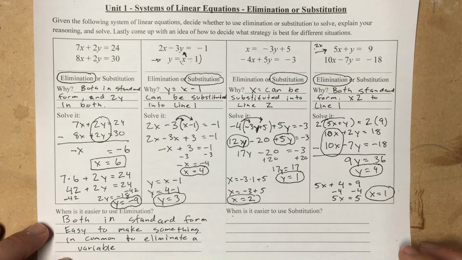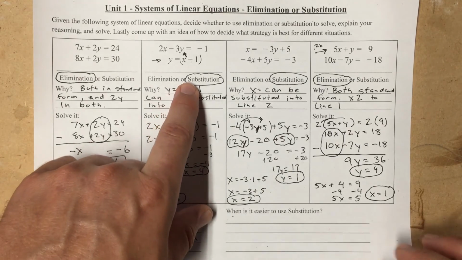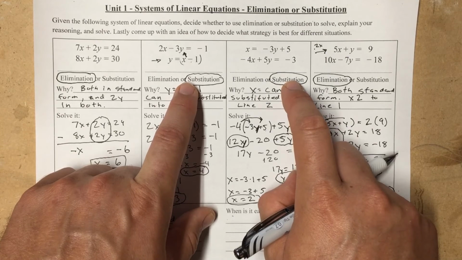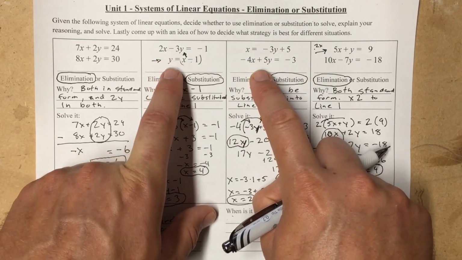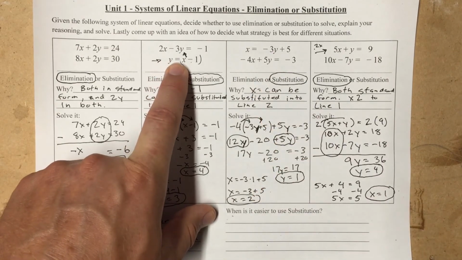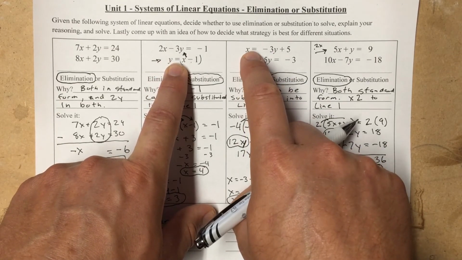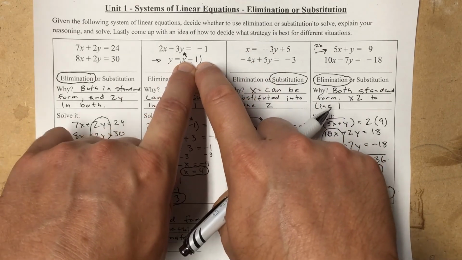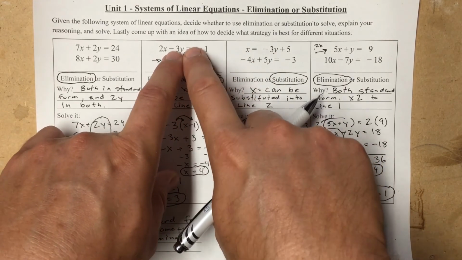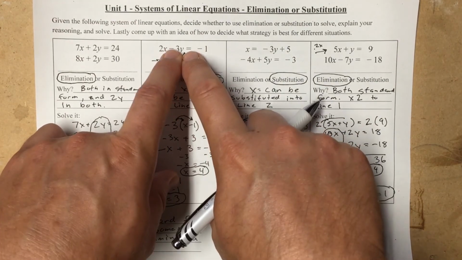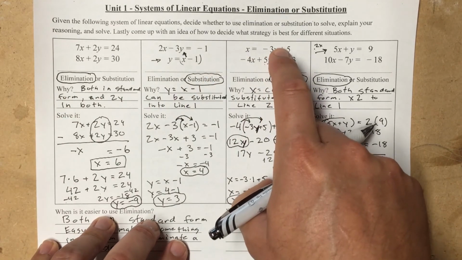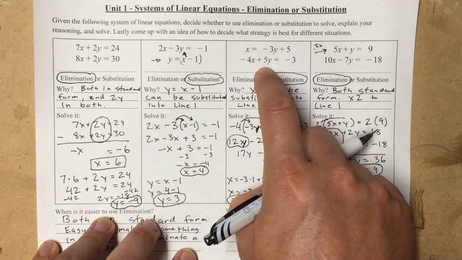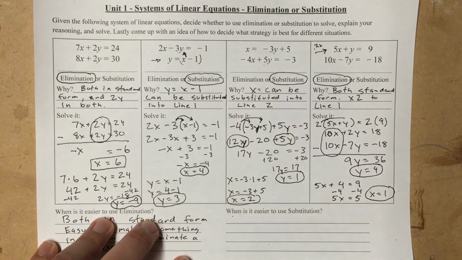When is it easier to use substitution? Now in the substitution examples, we didn't have both of them in standard form. Notice both of them were not in standard form. One was just like a y equals, and the other one was an x equals. So when one's like a y equals, you can just plug that y equals in, you can just use substitution. Just substitute that into the other equation. Same thing here, x is equal to this, so just use what x is equal to and substitute it into this equation here.